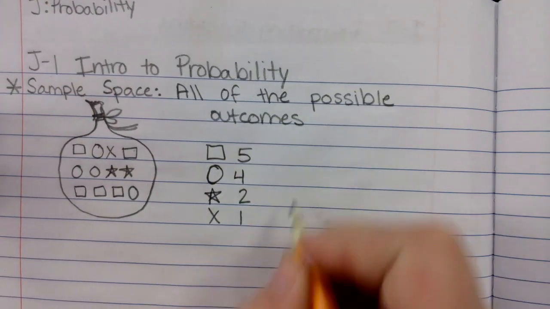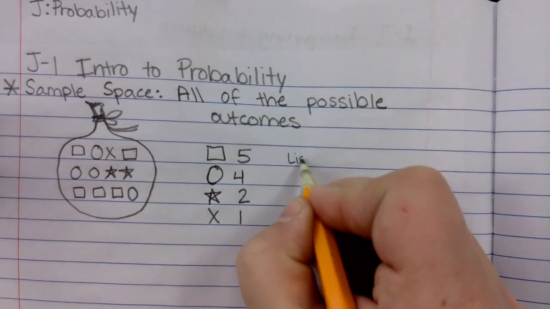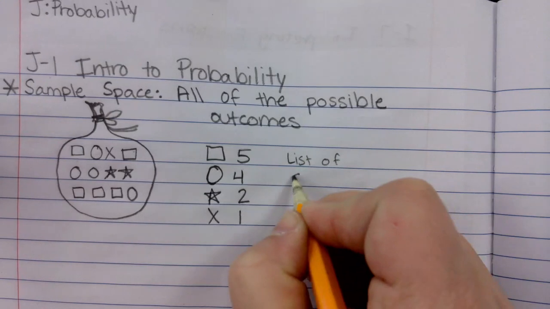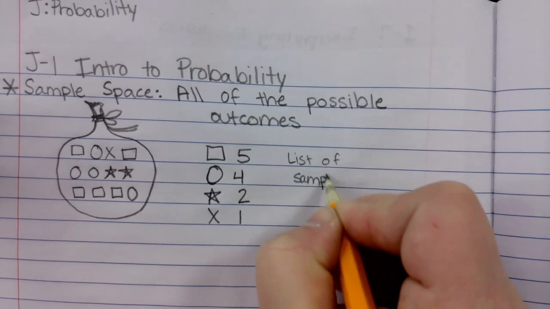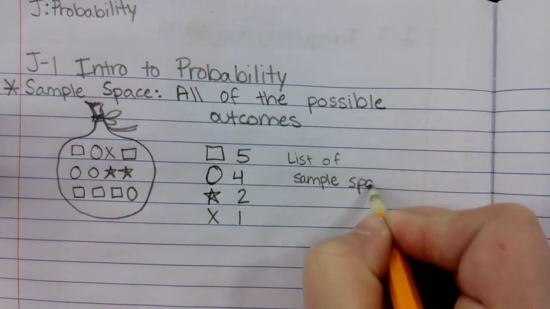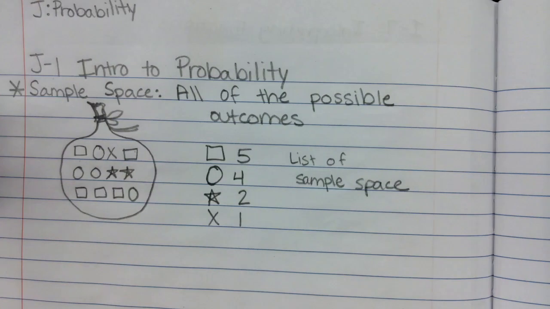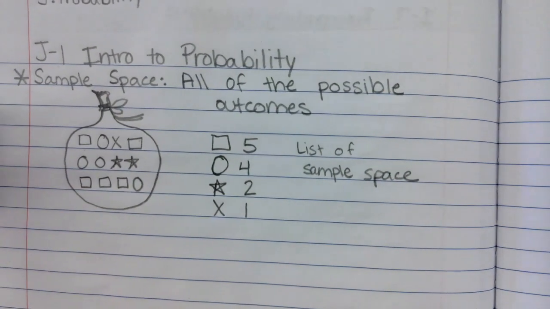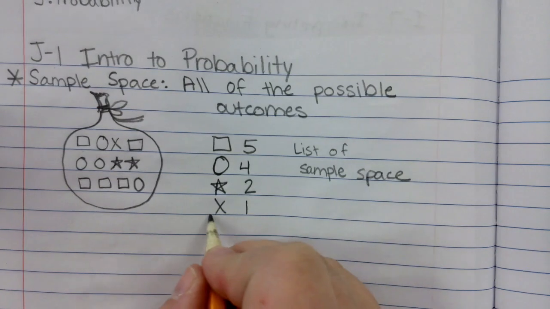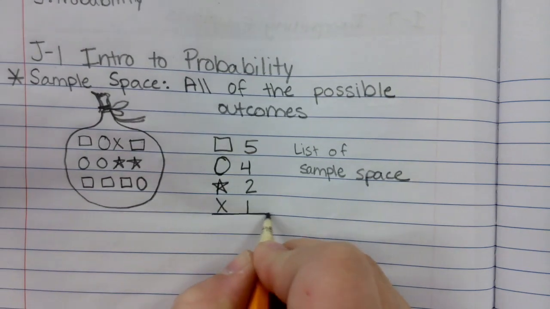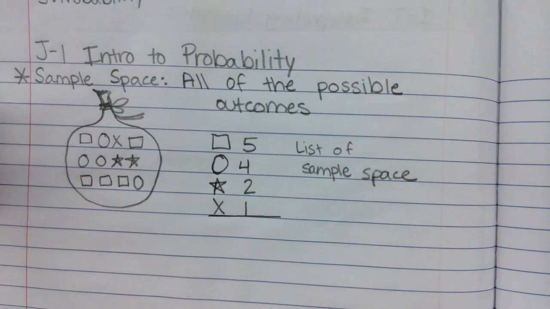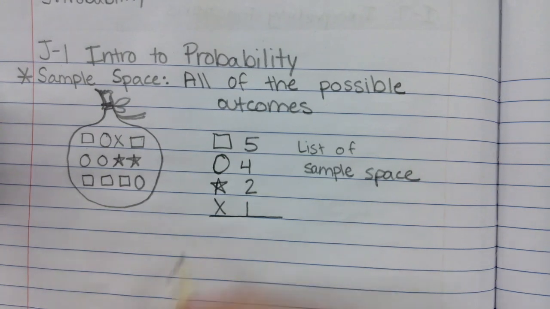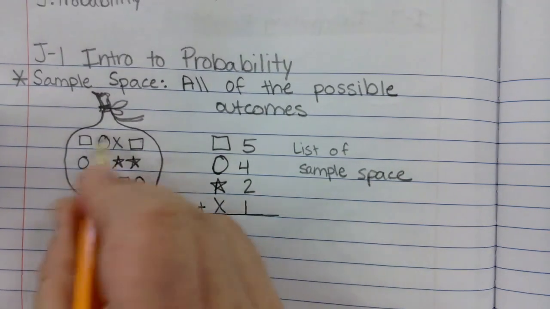So if a problem asks you to list the sample space, you're listing out what options you have. Most problems are going to ask you for a total sample space. So how are we going to find out how many total items are in that bag? Yep, add them together, or you could count if that's easier for you. So 5 plus 4, that's 9, 10, 11, 12. So there are 12 total objects.